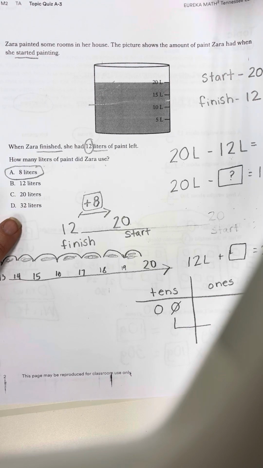When he comes over here, though, he doesn't count by 10 anymore. This is a different neighborhood. He counts 1 at a time. So I have to count 1 at a time to represent 10 or get to 10. 1, 2, 3, 4, 5, 6, 7, 8, 9, 10.